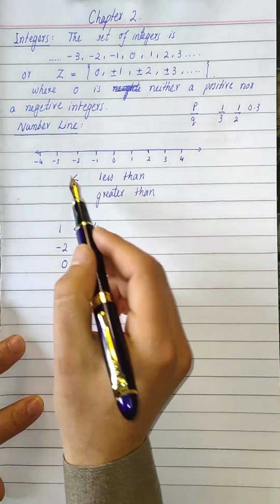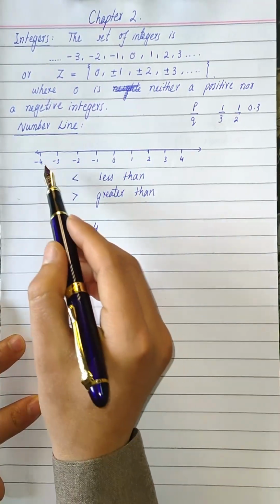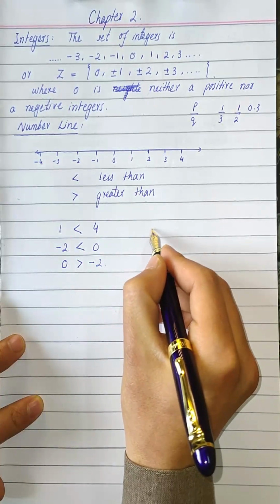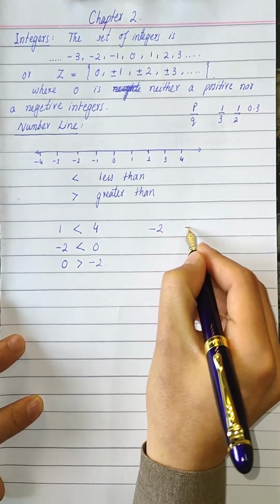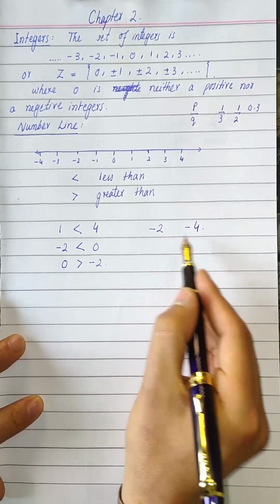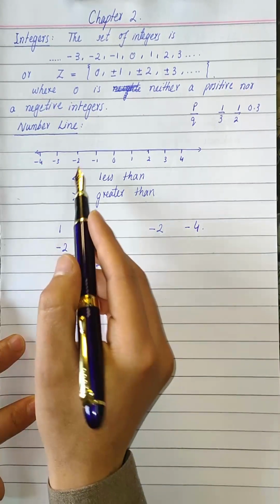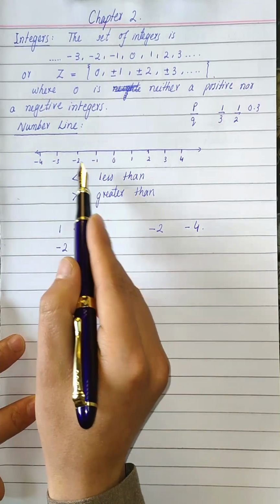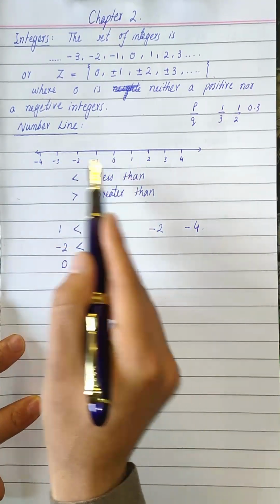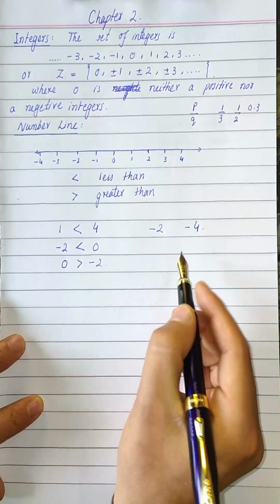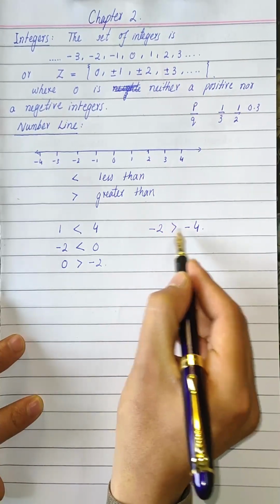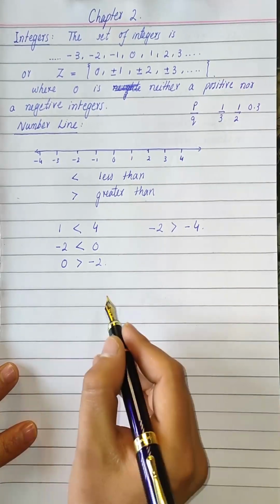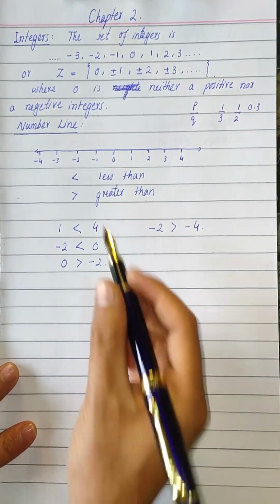Or if we pick any two negative numbers, for example -4 and -2, so we have -2 and -4. Which one of these is greater? We just have to think about which of these values is on the right side. We can see -2 is on the right side of -4, so -2 is greater than -4. And then we can also represent any value on a number line.